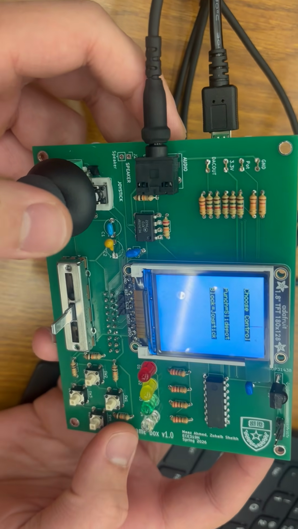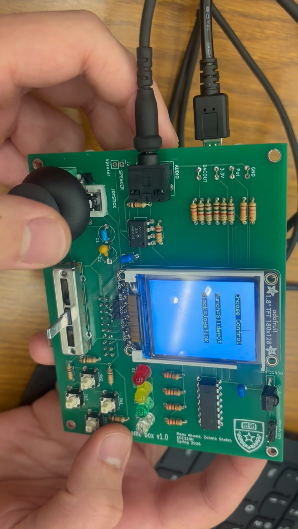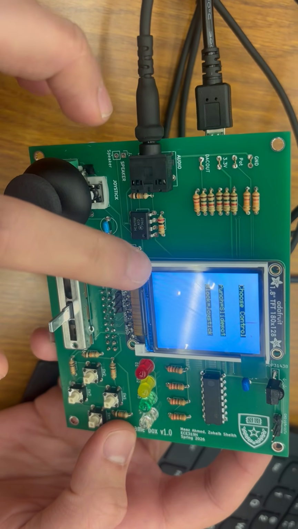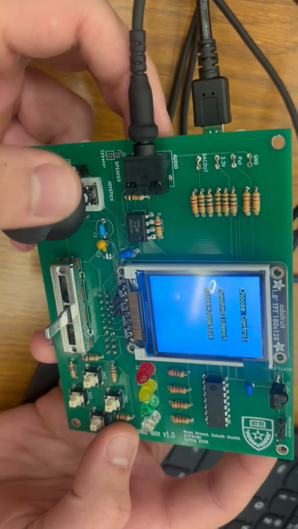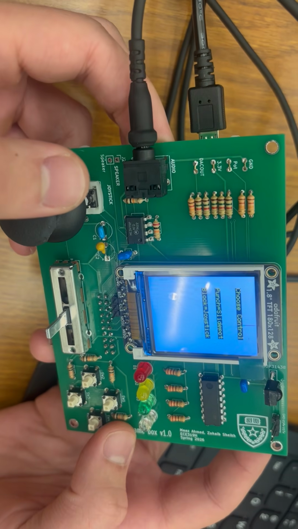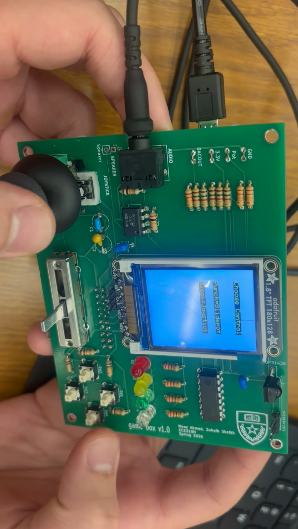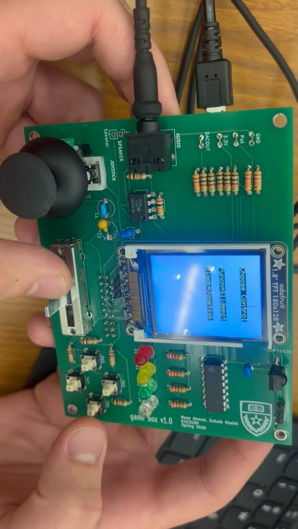After choosing the language, this screen allows the user to choose how they want to control the character. You could use either the slide pot or the joystick, and this allows the user to use either input for the system. We'll go ahead and use the slide pot with the punch button on the right.